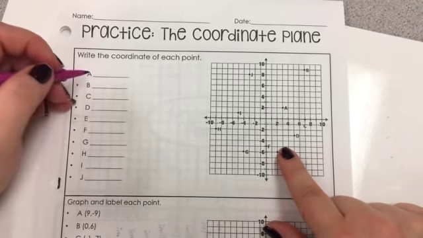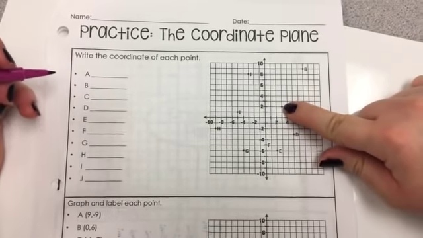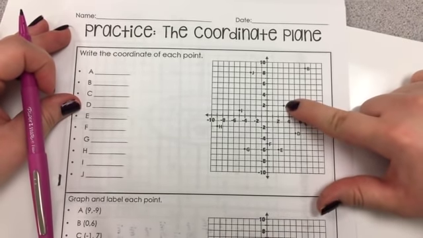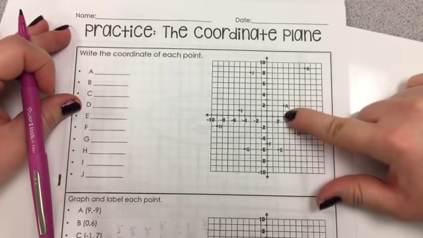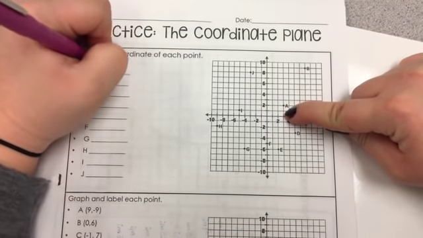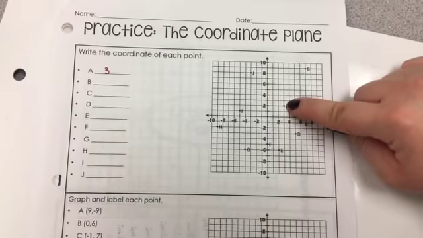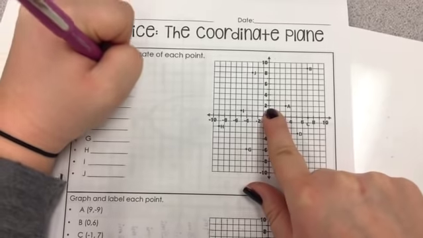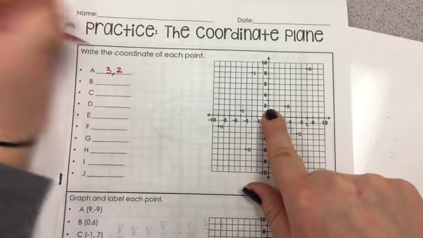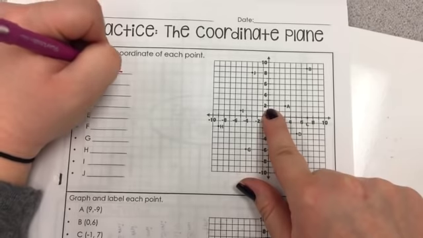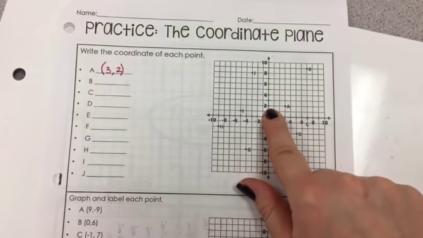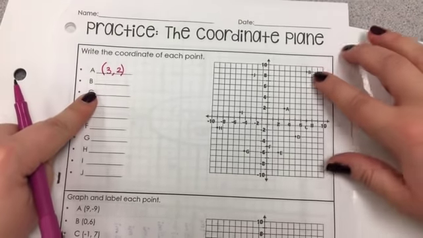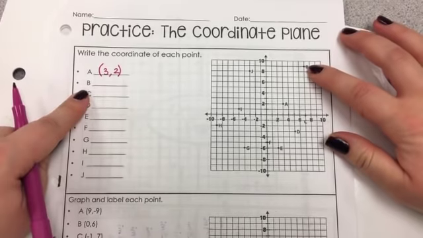So it says write the coordinate of each point. So we're going to look at point A. Well, the first thing we want to do is figure out where A falls on the x-axis. So I'm going to put my finger at point A, and I'm going to move it down to the x-axis, and I see that that's right at 3. Then I want to go back to point A, and I want to move my finger all the way over to the y-axis, and I find that that's at the number 2. So point A is at 3, 2, and the last thing I want to remember is my parentheses around those numbers.